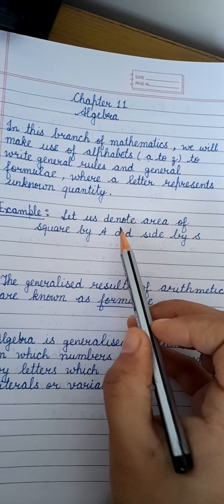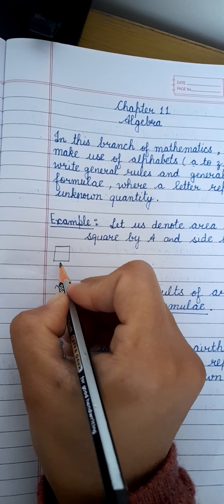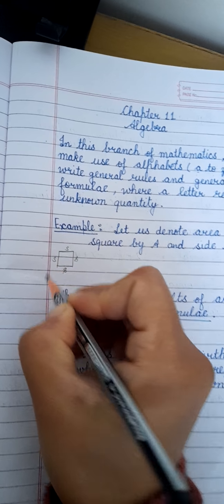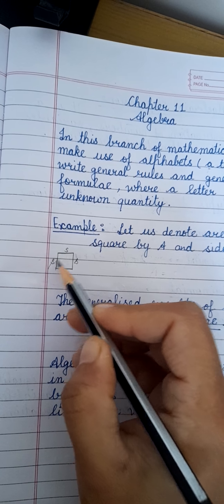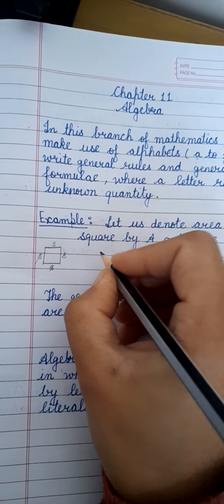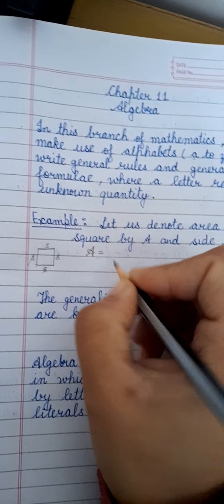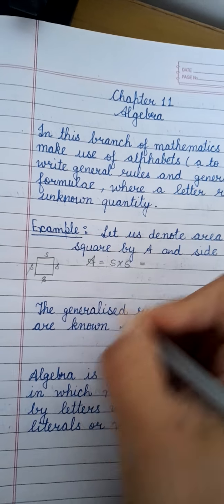Suppose I have taken a square and the side of the square is S. As you know, a square has all four sides equal. So the side is S, which means all four sides are S. If I ask for the area of the square, everyone knows the formula is side multiplied by side.